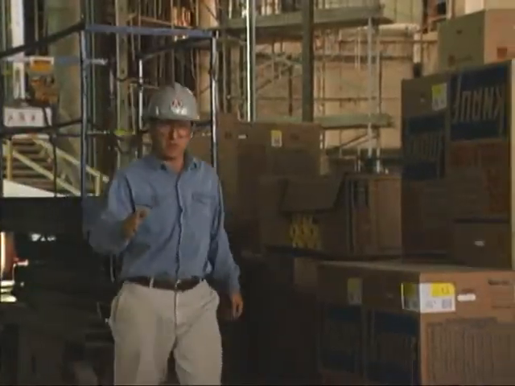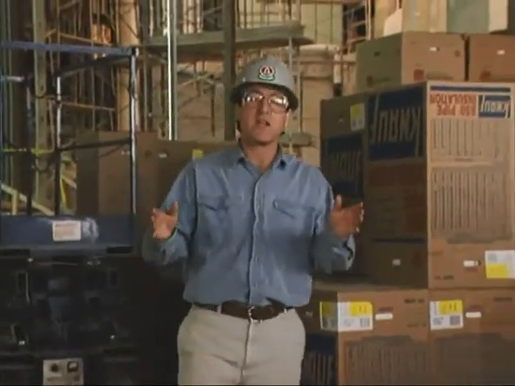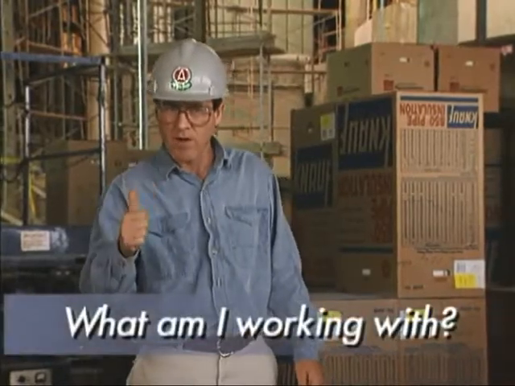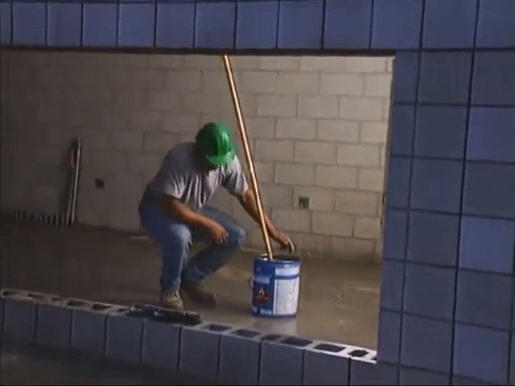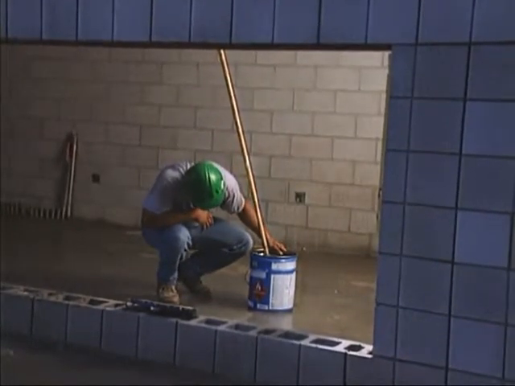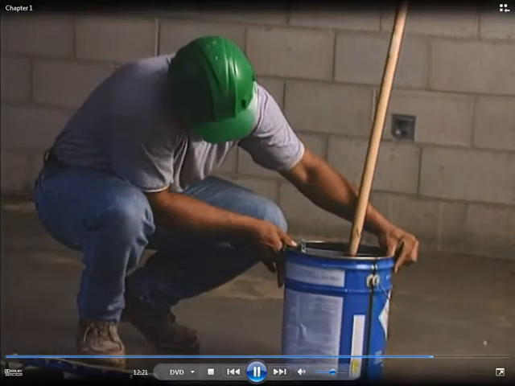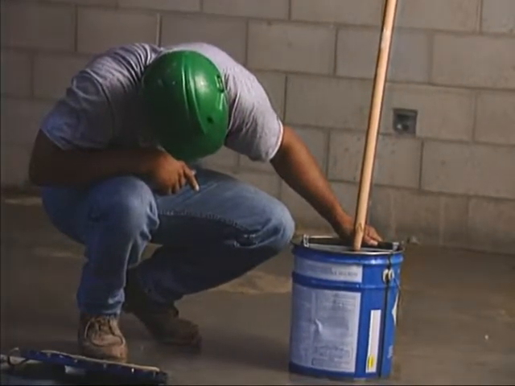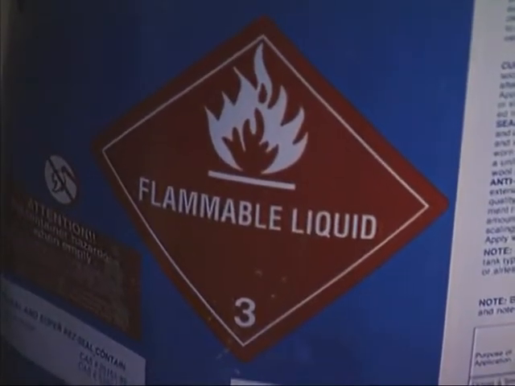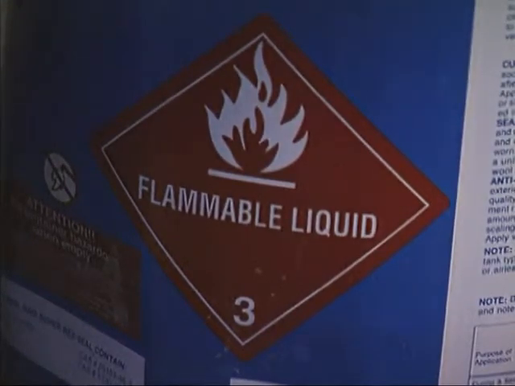So, now that you know what to do, let's put it all together and look at an example. Remember, start by asking, what am I working with? In this case, let's say you're going to be working with a solvent. Checking the manufacturer's label and MSDS lets you know exactly what the product is and the hazards involved. Keeping that in mind, you see that the product is flammable, with vapors that can be toxic.